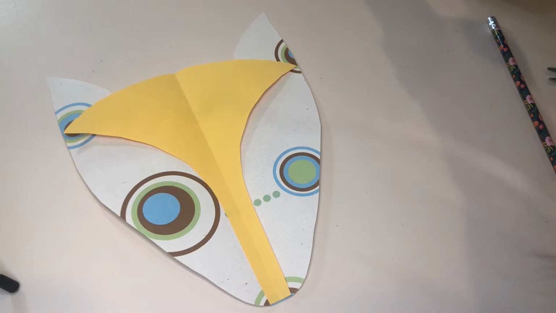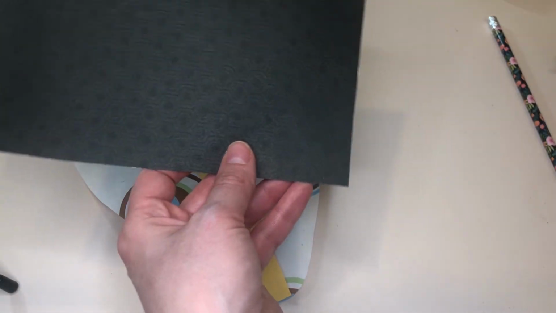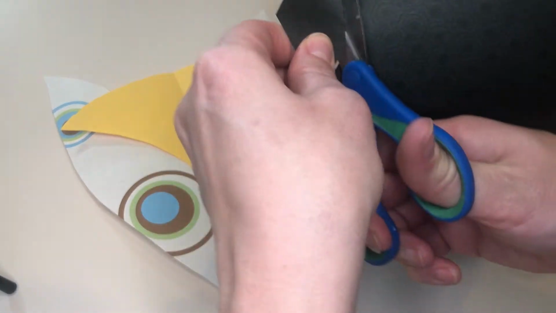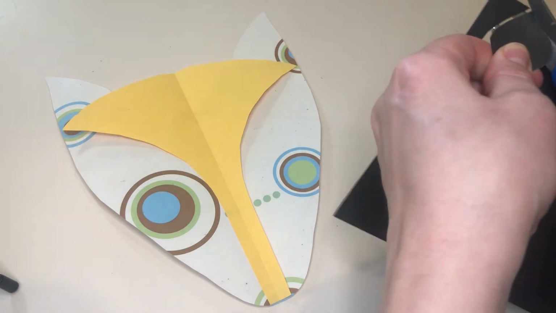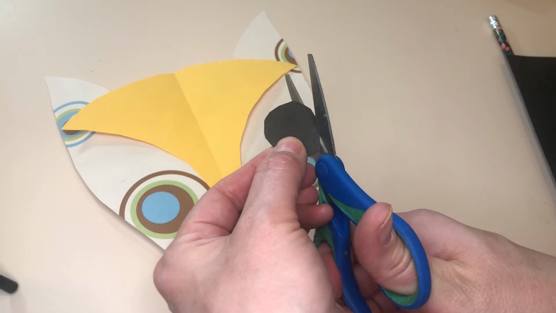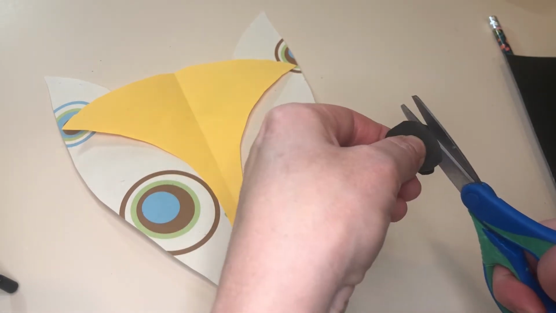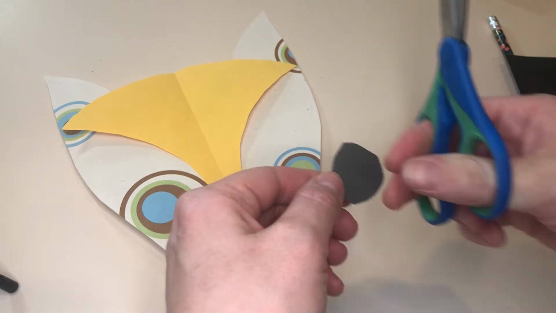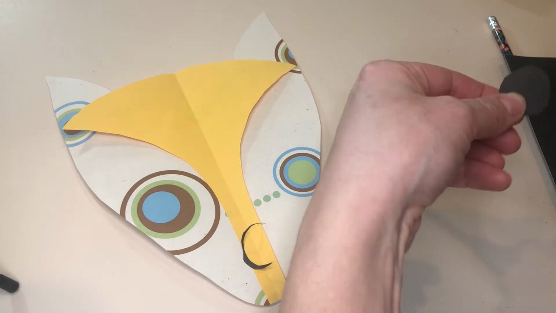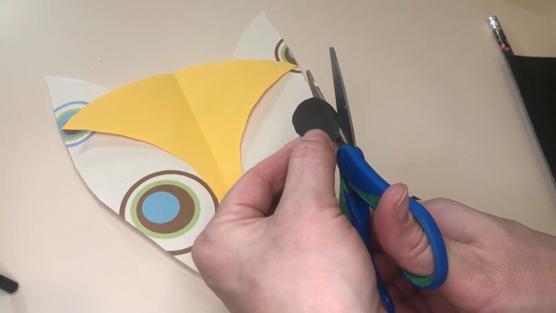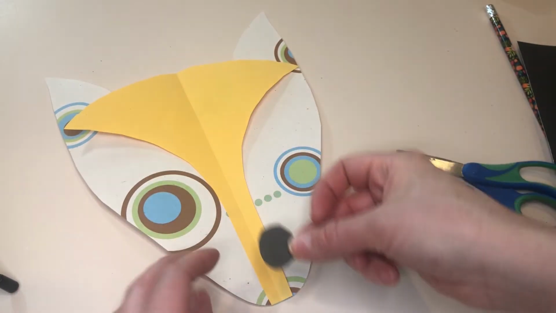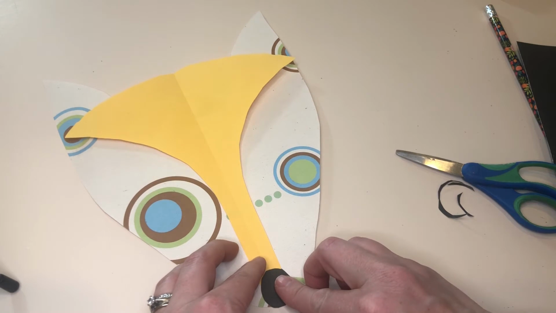Speaking of his nose, I'm just going to cut out a little nose shape from my black paper here. So I'm not even going to trace this. I'm just going to draw or cut out a little circle here. You can draw it or you can trace something. It's kind of, you know, like a puppy's nose. It's not completely round, so that's okay. It's going to kind of teardrop up to the top, for a flat part up there. And once I get it about the right size, it will just cover there.